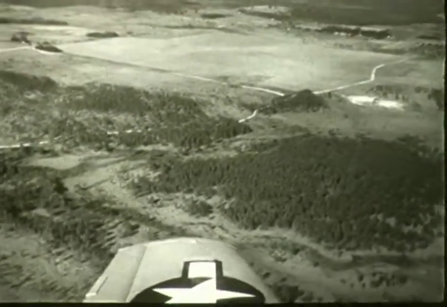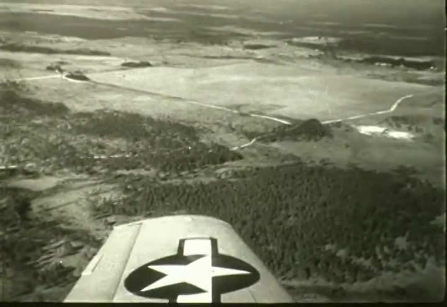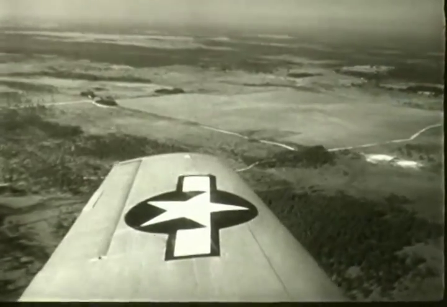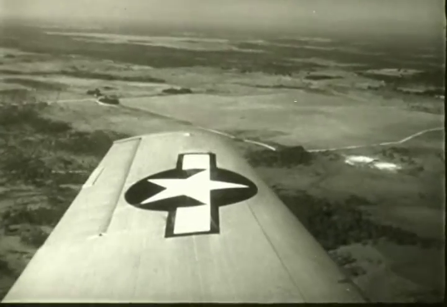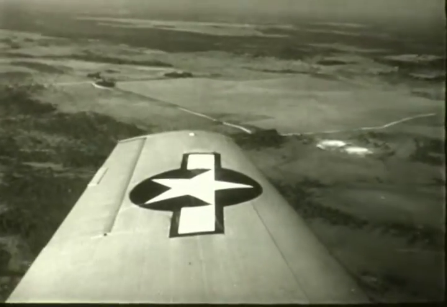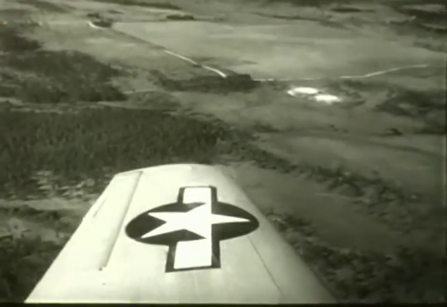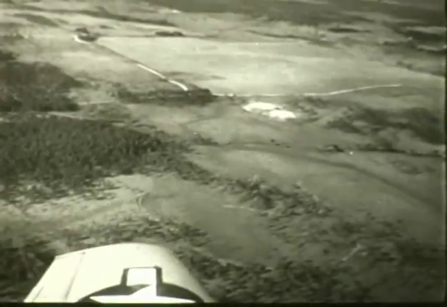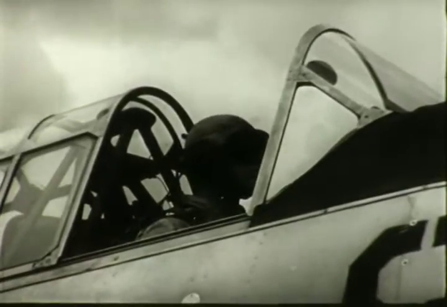Let's look at it from your viewpoint. You're circling the field at wingtip distance, 1,000 feet altitude at 120 knots. You are approaching the number 1 position. Your instructor closes the throttle. Instinctively, you follow this procedure.